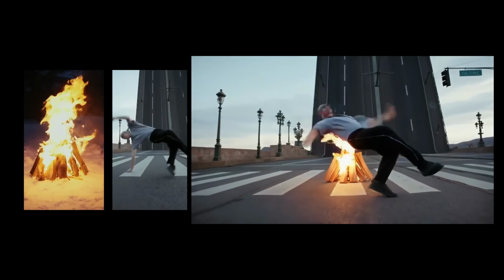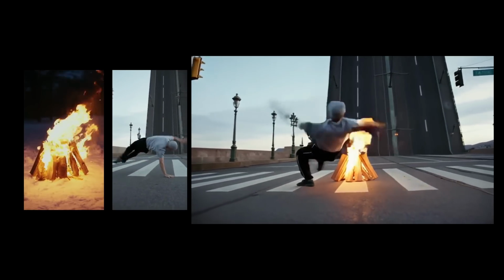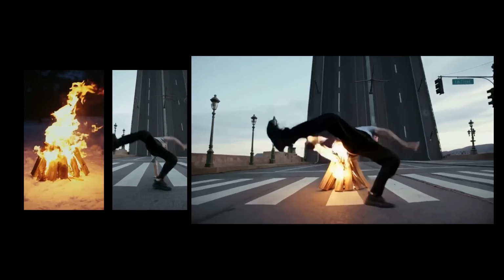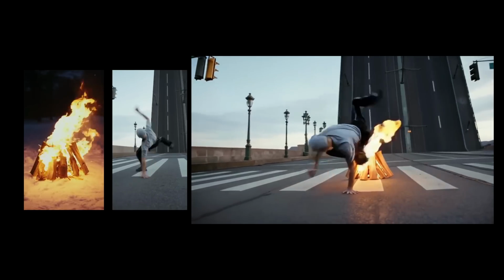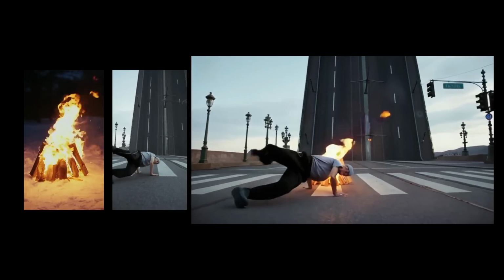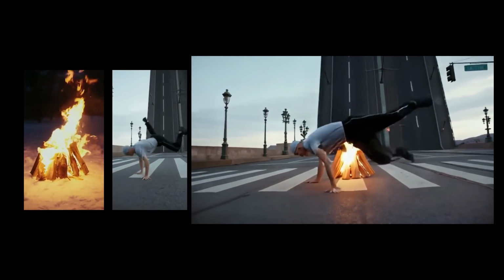So here are some examples. Let's say you input 2 videos. The first video is this fire. The second video is this guy breakdancing in the city. Well, then this is your result. Notice how it's mapping the motion of the guy breakdancing and the fire onto the same video. So that's the advantage of this versus Pikaswaps or Phantom.